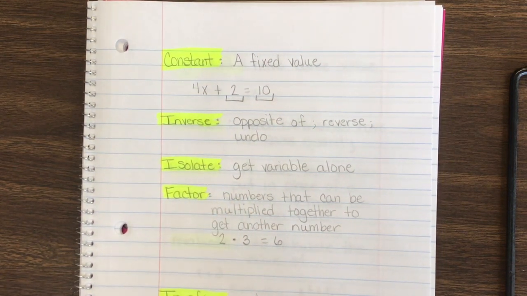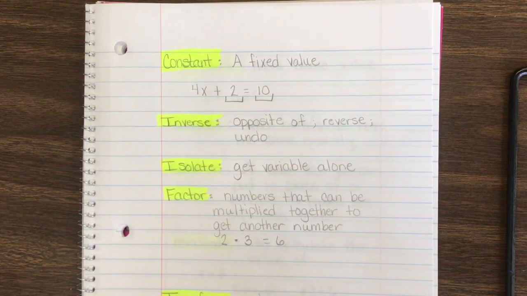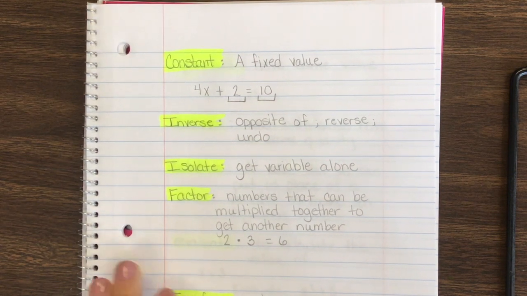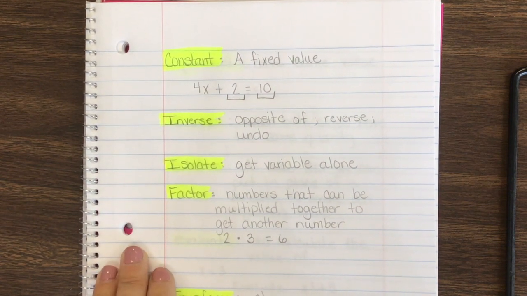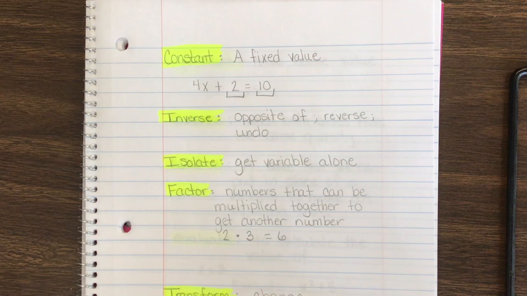Isolate. We think about this and people get in isolation when they get in trouble, or maybe they're sick and they have to go in isolation by themselves. We want to get the variable alone. So in algebra, it means we're trying to isolate a variable. And we may have multiple variables in an equation, but it's going to tell us which one we need to isolate. So if we're trying to find the value of x in an equation, we want to get that one alone. So we have to do some inverse operations to solve and to get those alone.